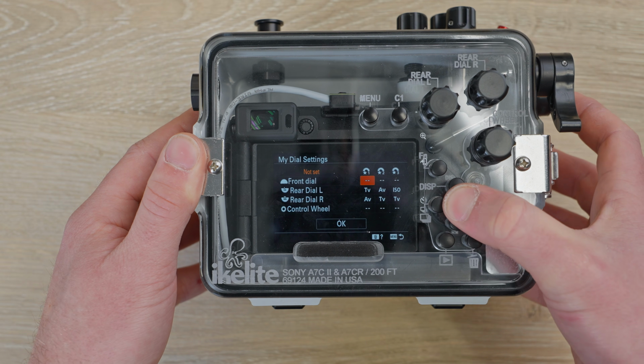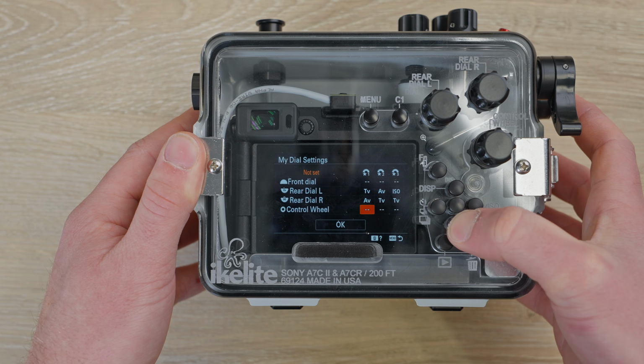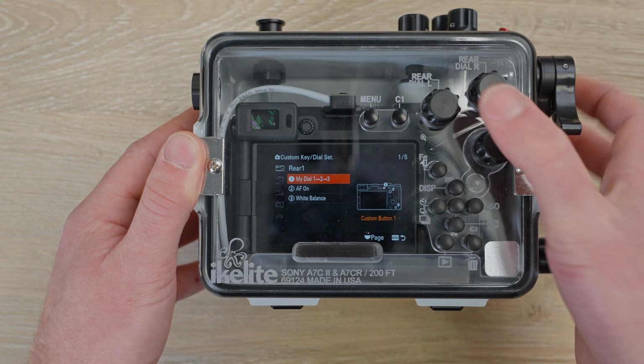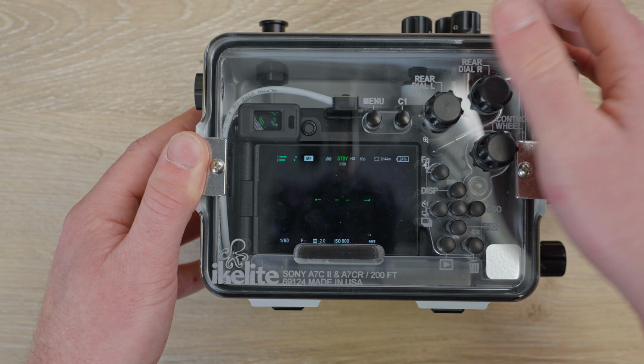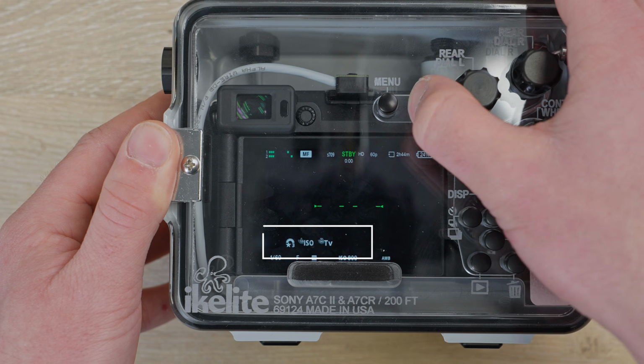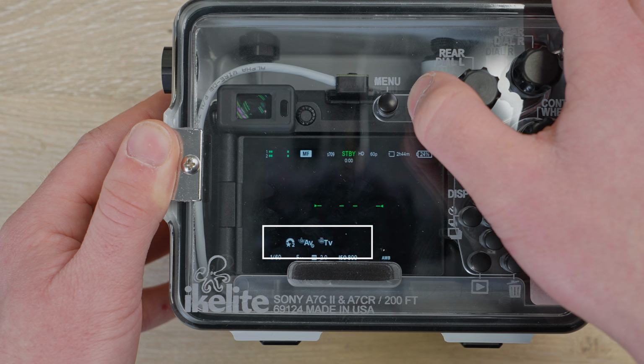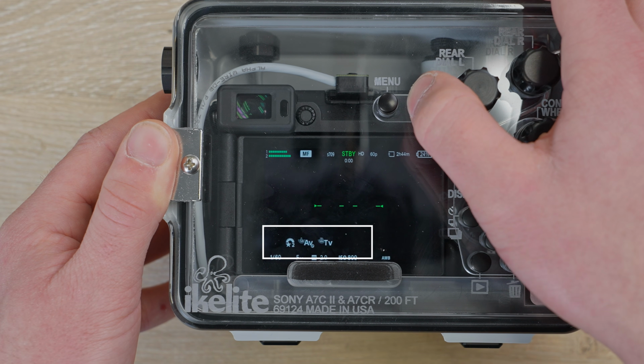Select the key that you want to use to recall My Dial, for example, the C1 or C2 button. If you have multiple combinations, you can use the setting My Dial 1, 2, 3, and the camera will toggle through each combination as you continue to press the custom button.